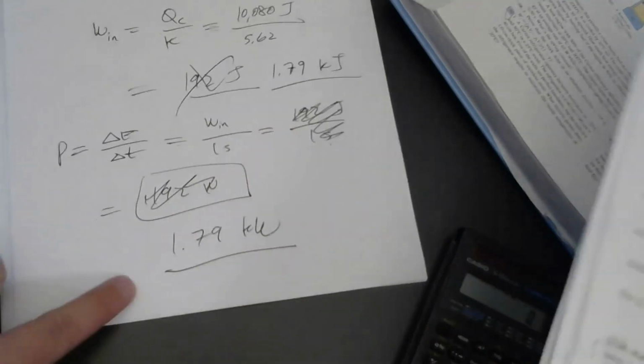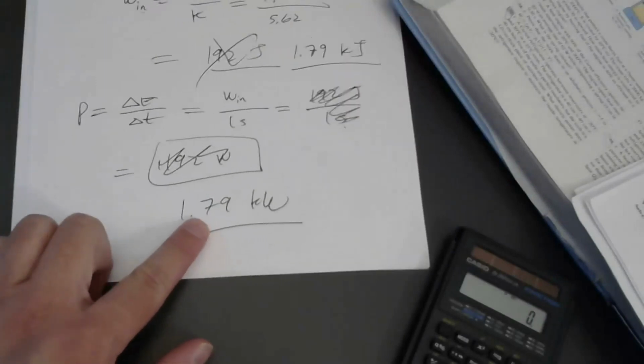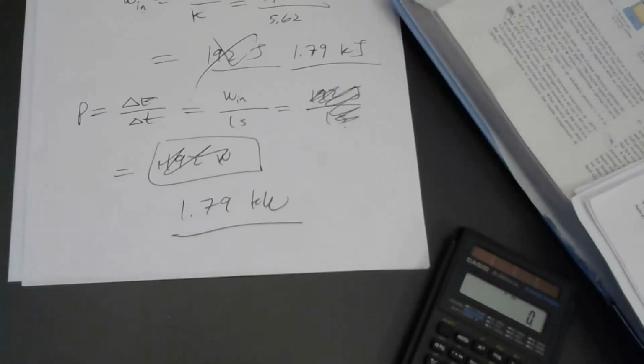But contrast this with your book's answer. They have 2.8 kilowatts, and that's because they mistakenly used 50 degrees as the high temperature reservoir. So the problem isn't just with the solution here, it's also with whoever wrote the problem.